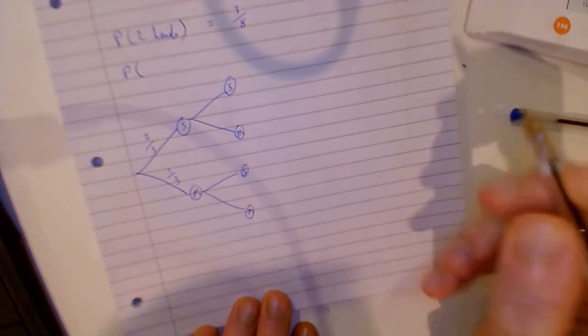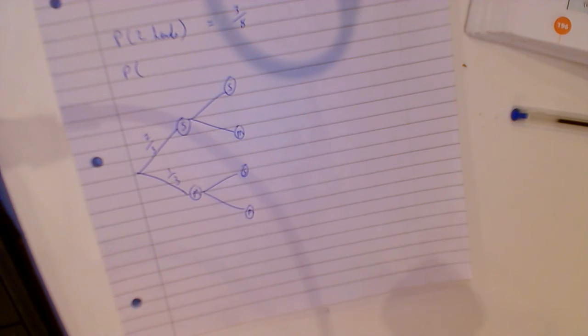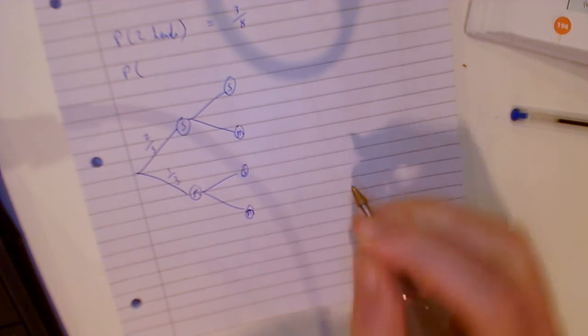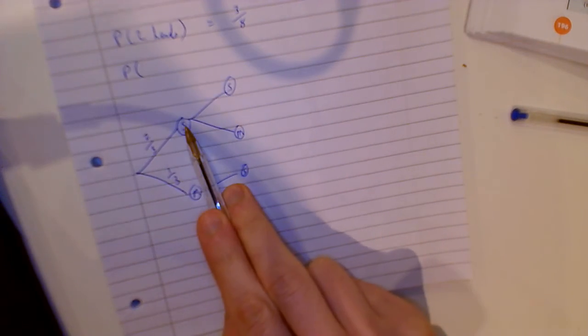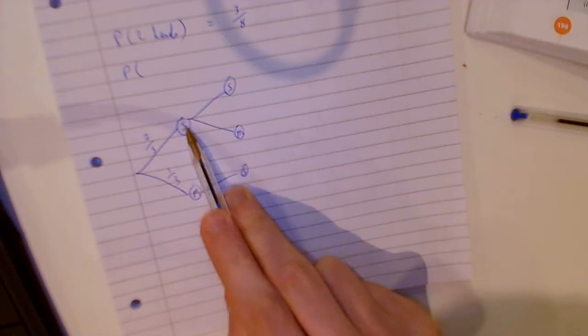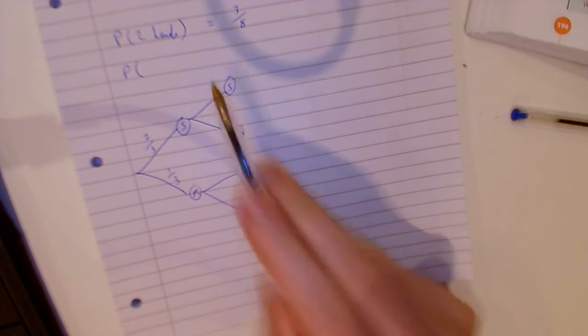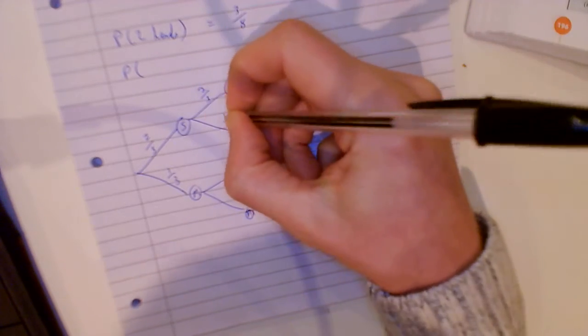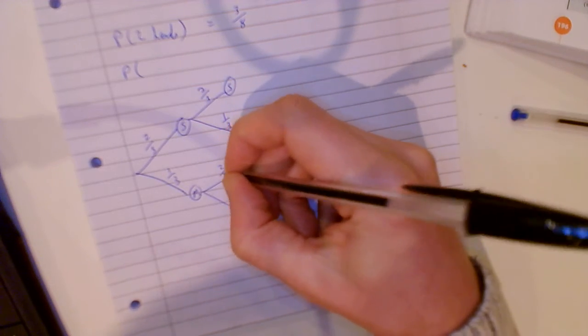And where it could stipulate otherwise is, I would say, if he scores his first penalty, then he's got a 4/5 chance to score in the second one. But let's say this is the same each time. So that would be 2/3. That'd be 1/3. This would be 2/3. That's 1/3. Because scoring is always 2/3.